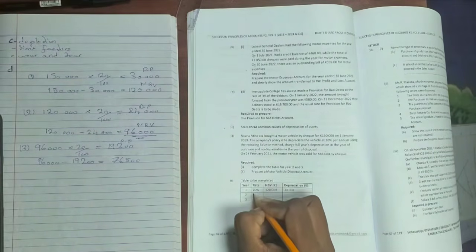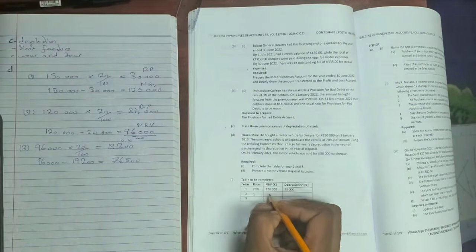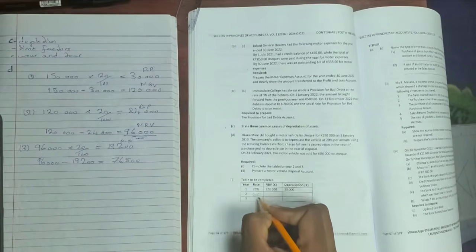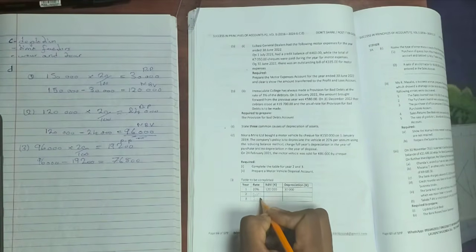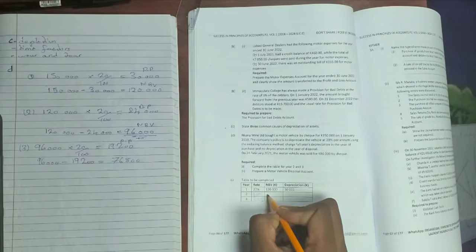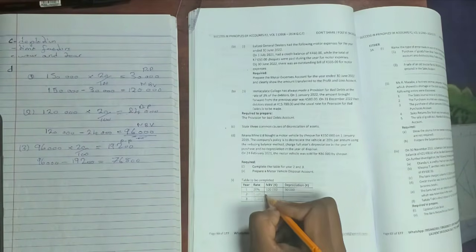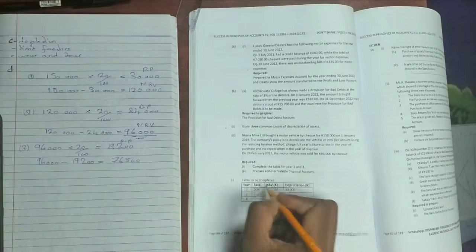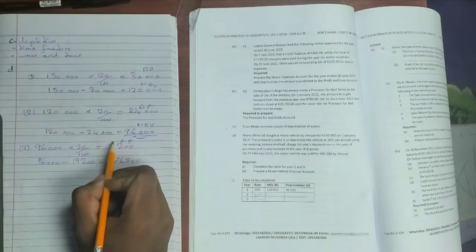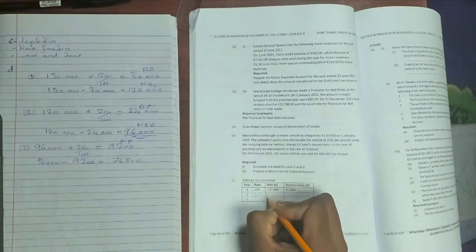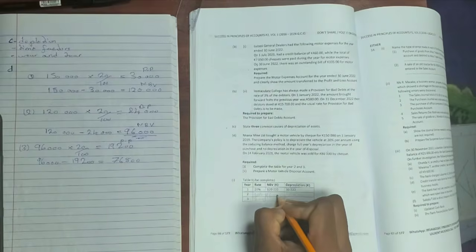So here we are just going to say 20%. Even here, we're going to say 20%. The net book value for the second year was 96,000.